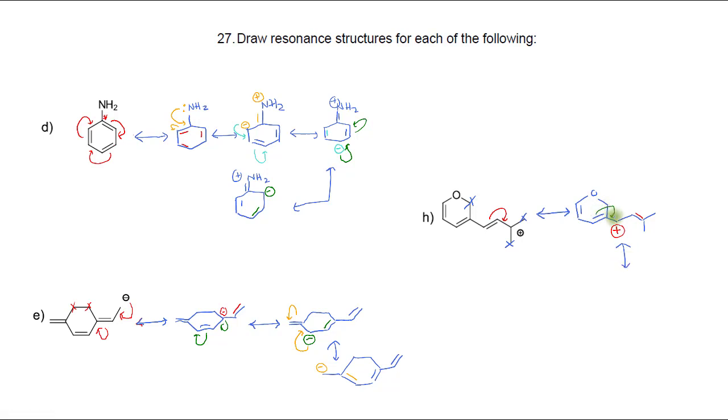I can move these electrons out of the ring into there. And then the electrons can come out of there. And we can actually get one more out of there.